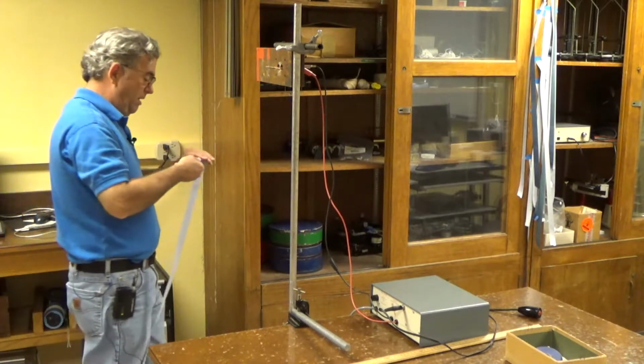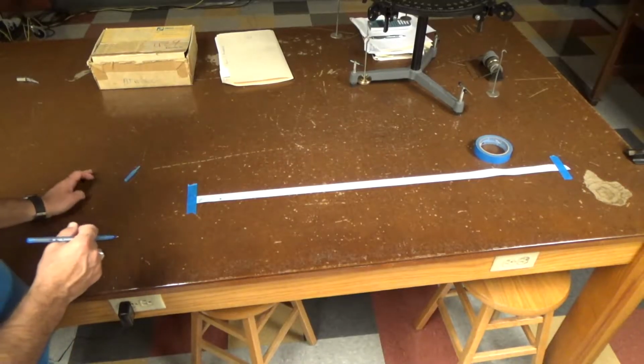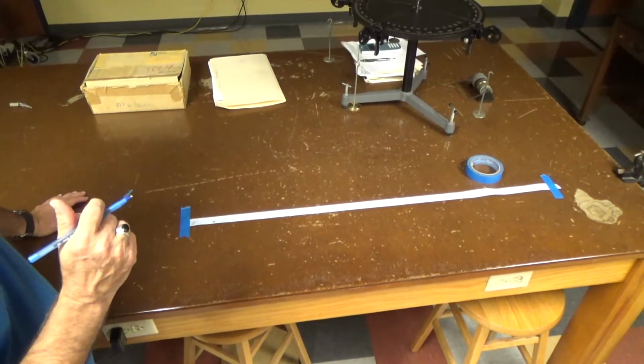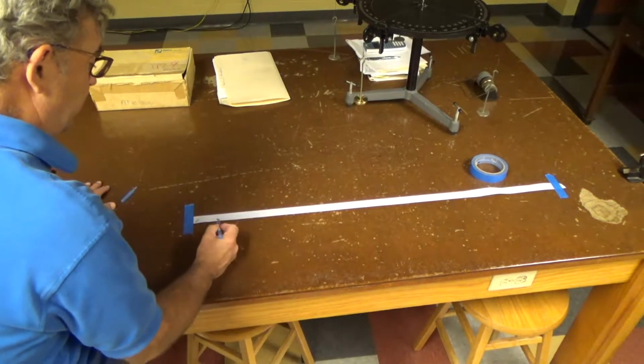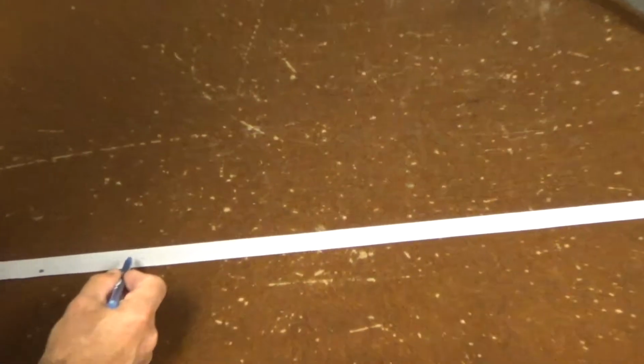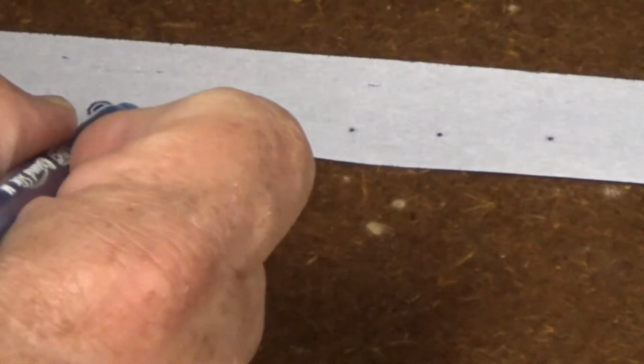So let's see what we came up with. The tape that I just dropped through the spark gap, I've got it laid down here, and you can see that there are a number of dots, and these dots are spaced out equally in time. The distance between the dots gets larger and larger because as the object falls, it's going faster and faster.